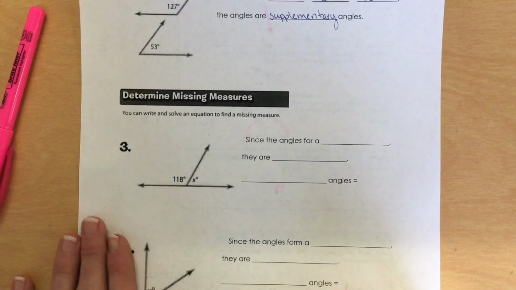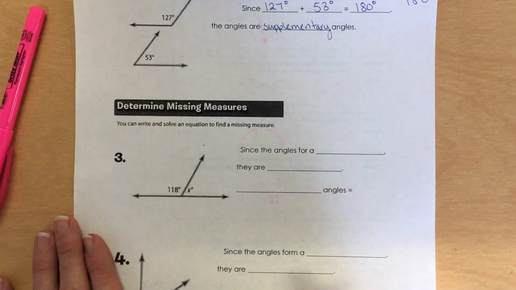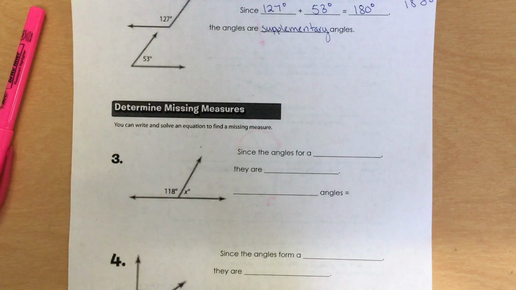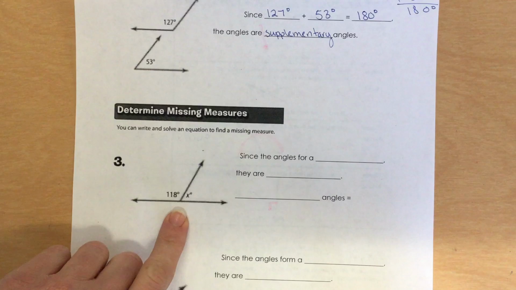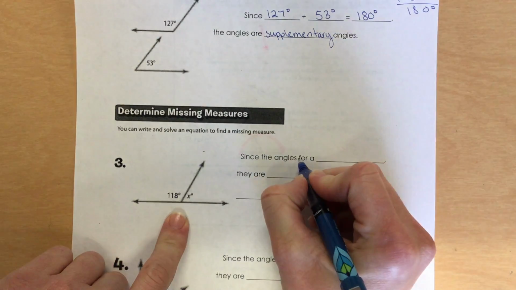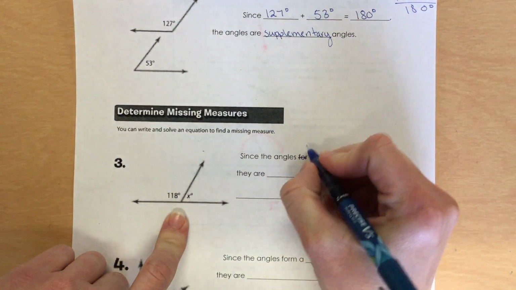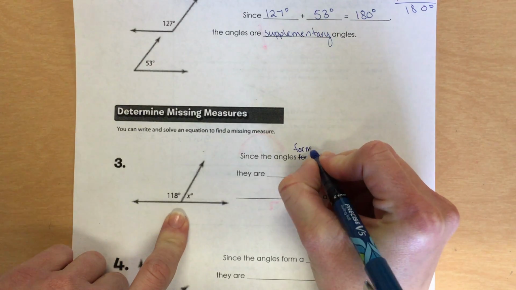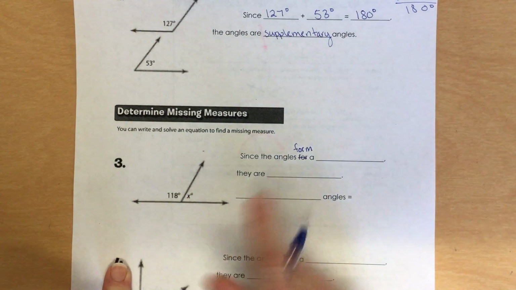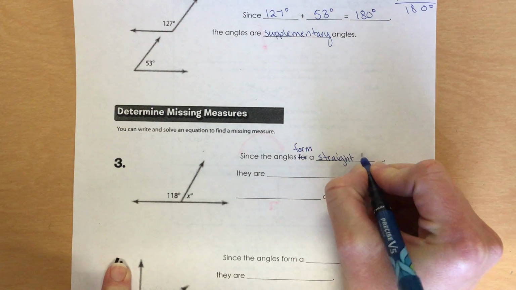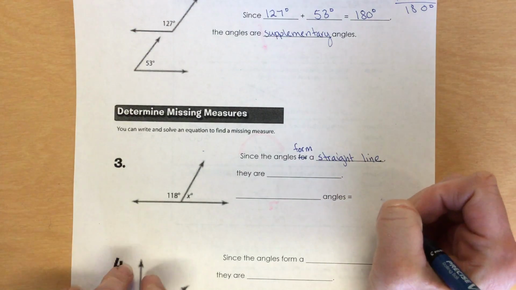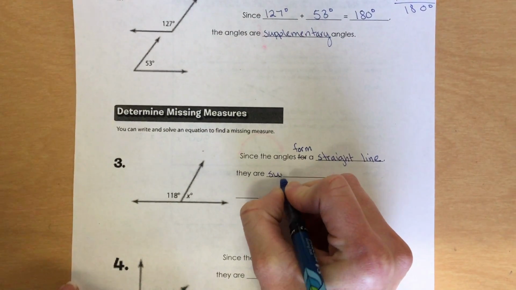All right, what if we have an angle missing? Based on what we know now about the sum of angles and what those sums mean in identifying angles, how could we find a missing one? I need you guys to scratch out 4, this is a little typo, and write form. These 2 angles form a straight line, and we know that angles that form a straight line are called supplementary angles.